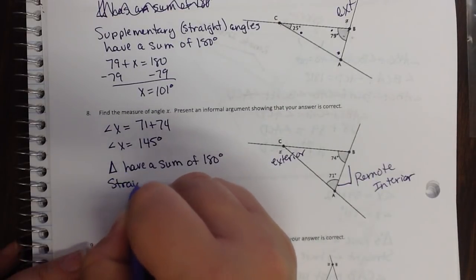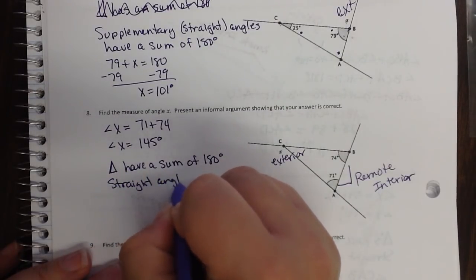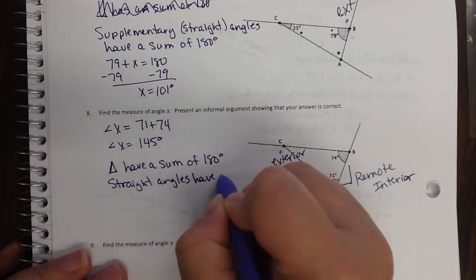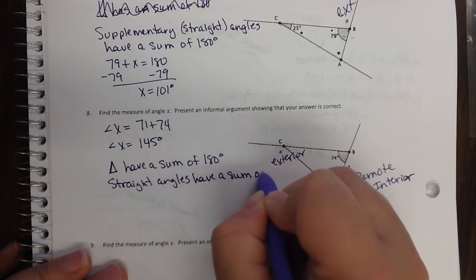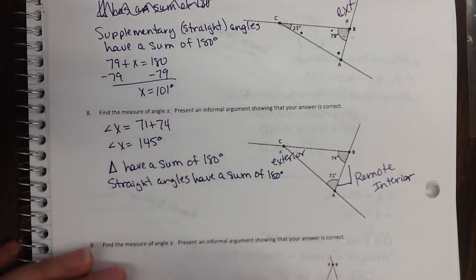Straight angles have a sum of 180 degrees.